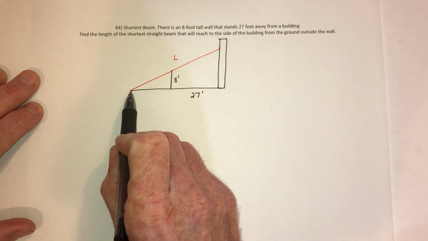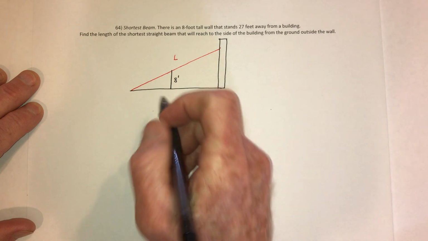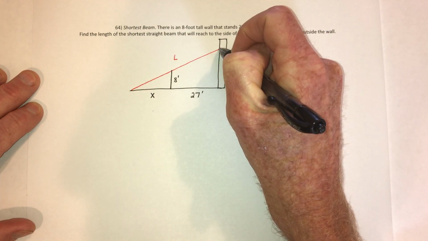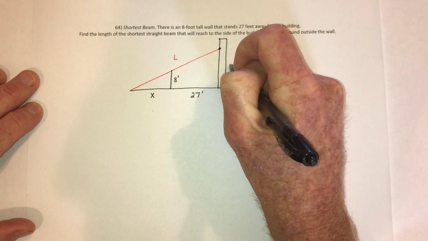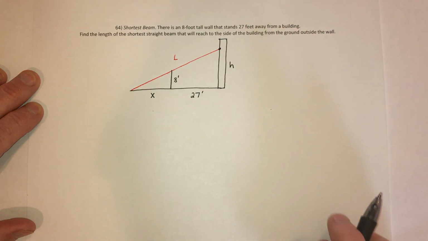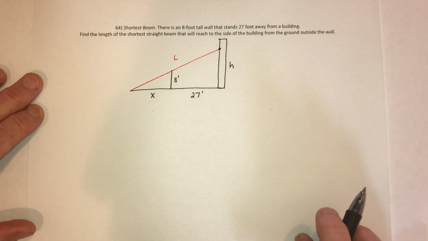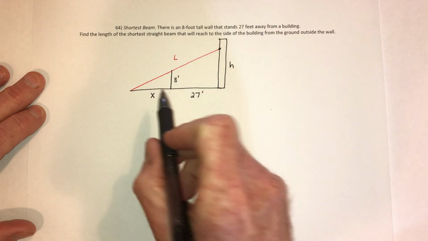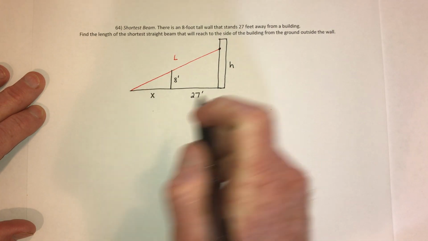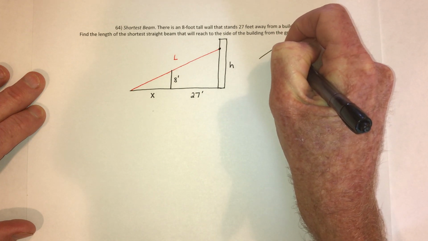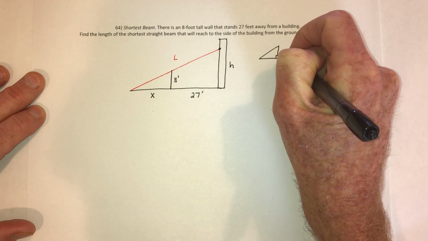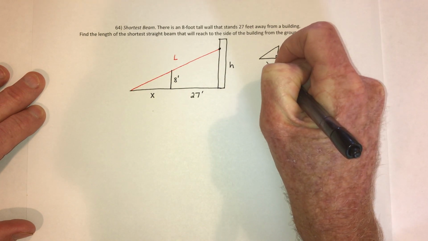This length right here, where the ladder hits the ground, how far away from the wall, that's not known, so I'll call it X. And this height, where the ladder reaches the building, that's not known, so I'll use H. Now, one thing to do is set up some equations. So if you look at this little triangle right there, it's a right triangle, and its height is 8, and the base is X.